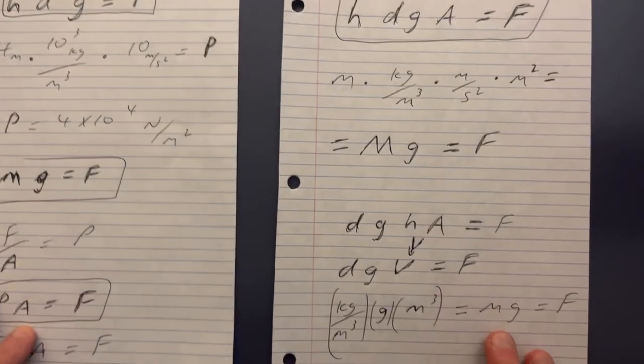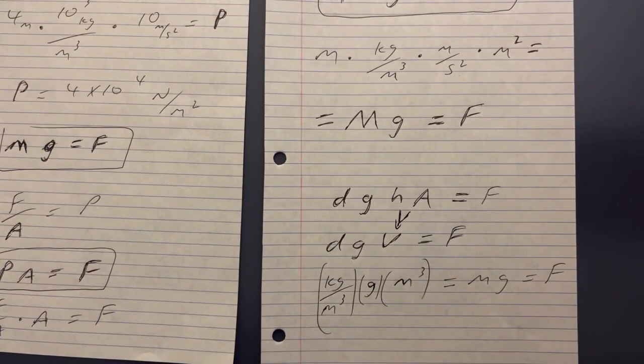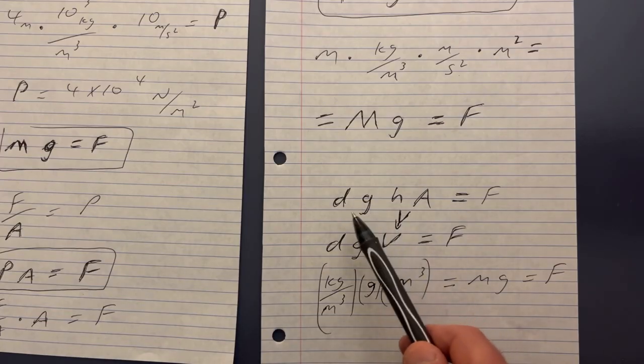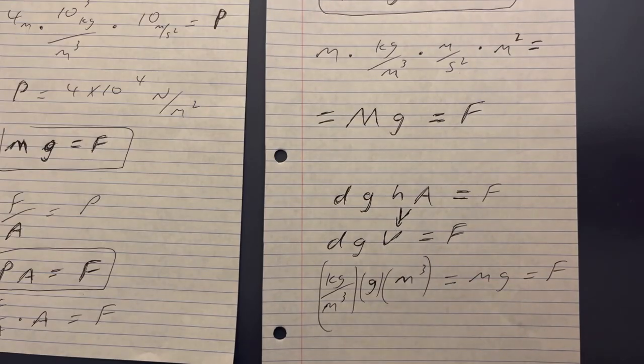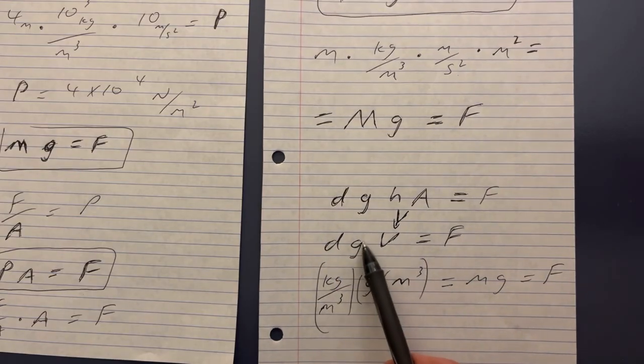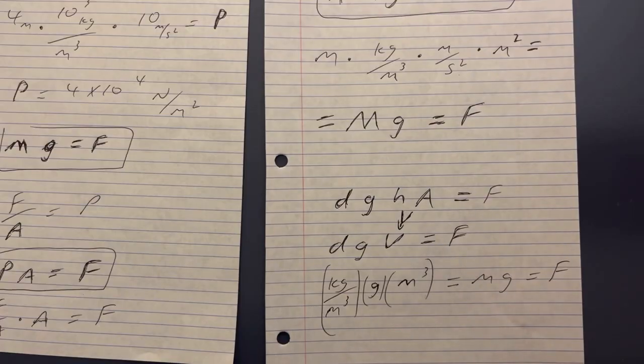I got a little sidetracked on this part here. I went off the rails a little bit, which happens sometimes when I'm learning this stuff and just trying to figure everything out. I thought that the volume would matter here, but I don't need to derive volume. Take your HDGA here, height times area equals the volume. So you end up with density times acceleration of gravity times volume also equals your force.